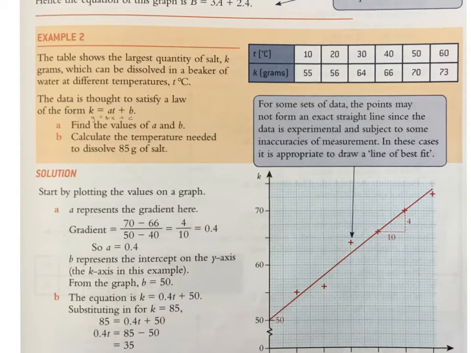So how do we find the values of A and B? Let's start off with A. A is the value in front of the T. It is the gradient. So A represents the gradient here. They've chosen 2 points. The gradient, the rise is 4, the run is 10. So the gradient is 0.4. If a straight line's already been drawn, you can just pick 2 points to get your gradient, the rise over the run, the change in y divided by the change in x.